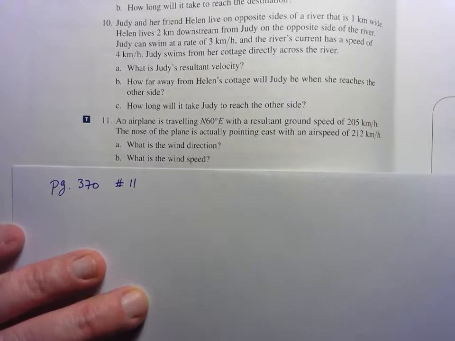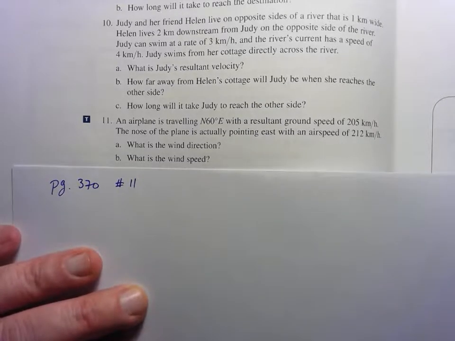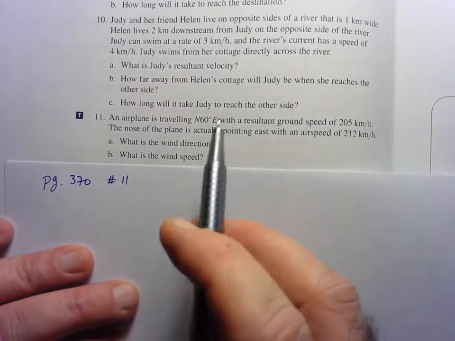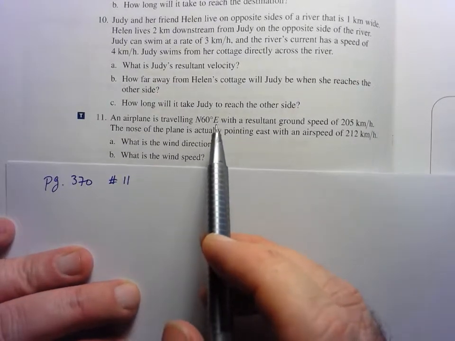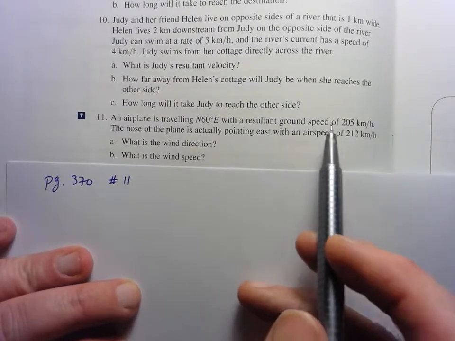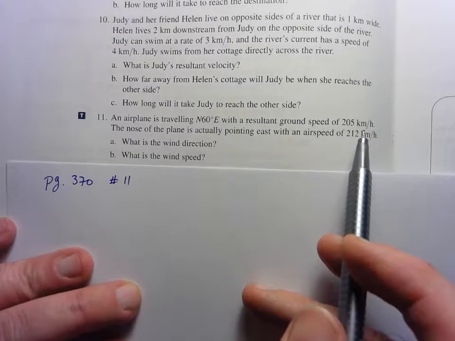Hi folks, we're going to take a look at page 370, number 11. Okay, so let's take a quick look at the question. It says an airplane is traveling north 60 degrees east with a resultant ground speed of 205 kilometers per hour.